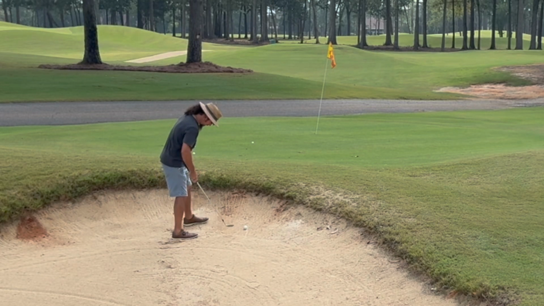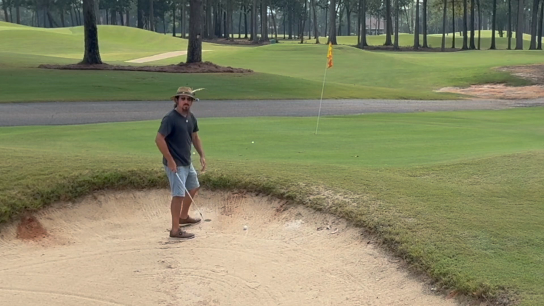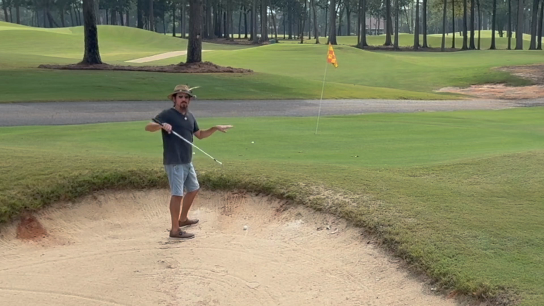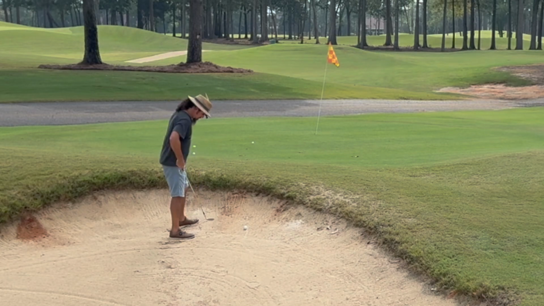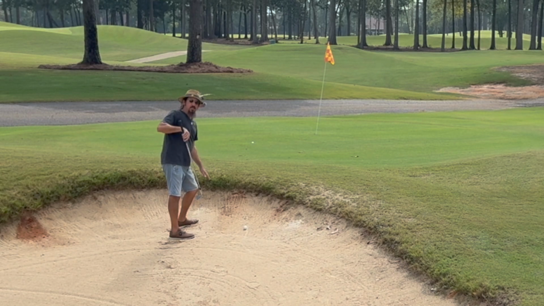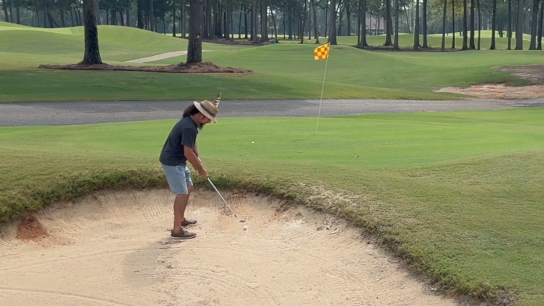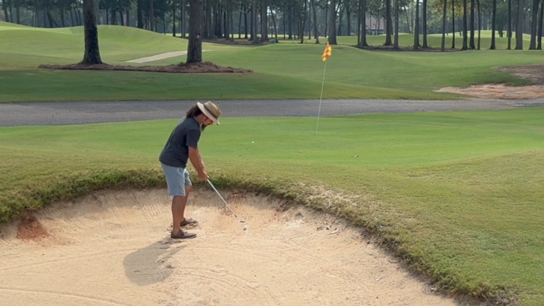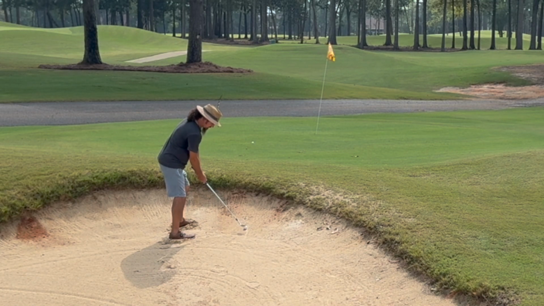When I'm standing in the front of the bunker, oftentimes I like to dig my front foot in some, because I'm trying to get a little bit flatter. Maybe the back foot not so much, but the front foot I'll dig in so that I can now stand flatter. And so my front foot is not so high anymore. I'll dig it in some so I'm a little bit flat, and then this shot becomes a lot easier.